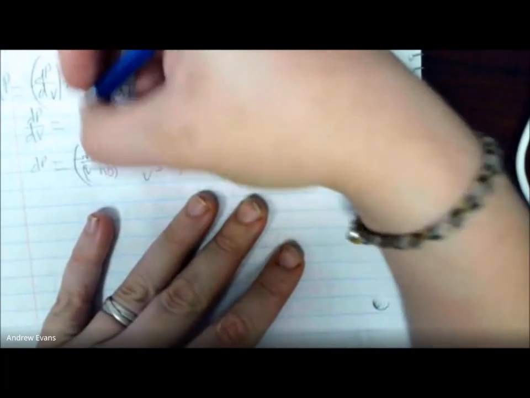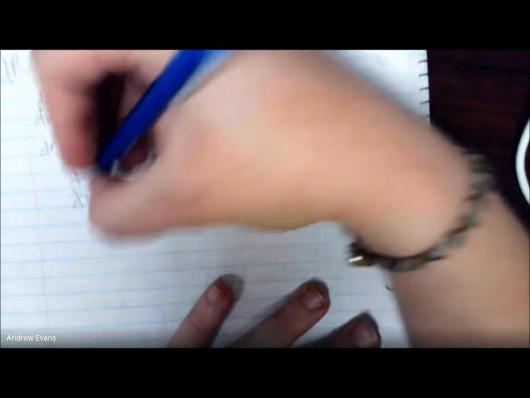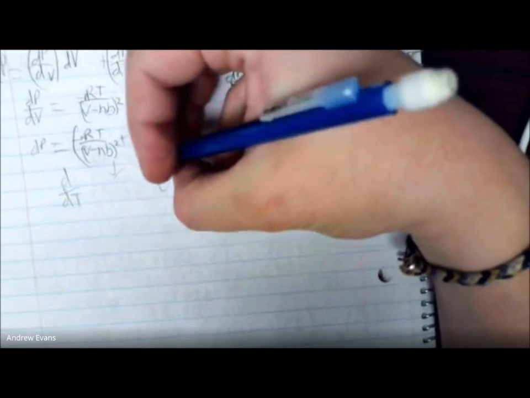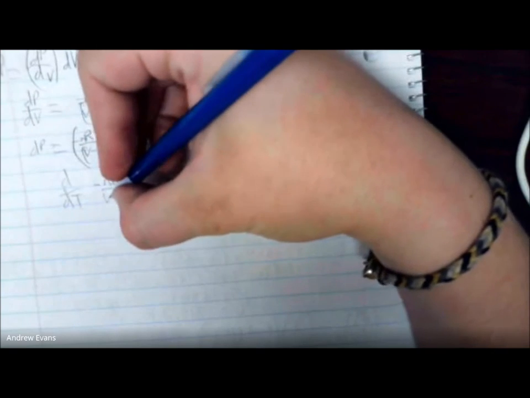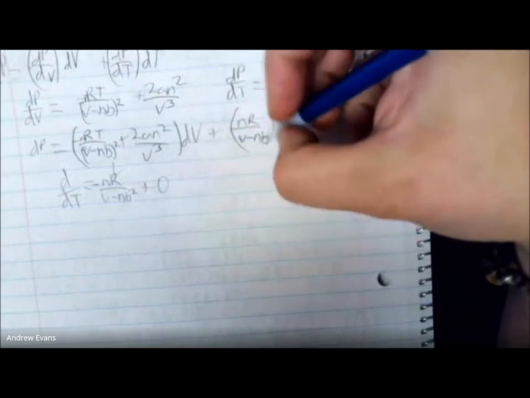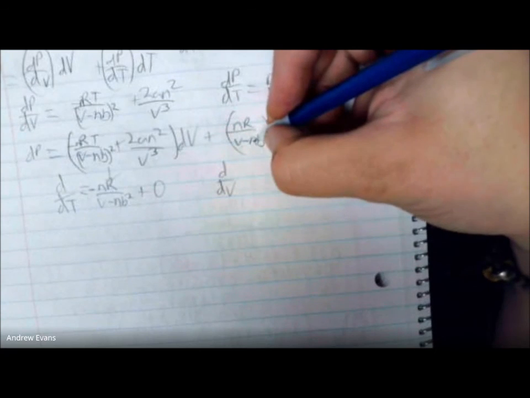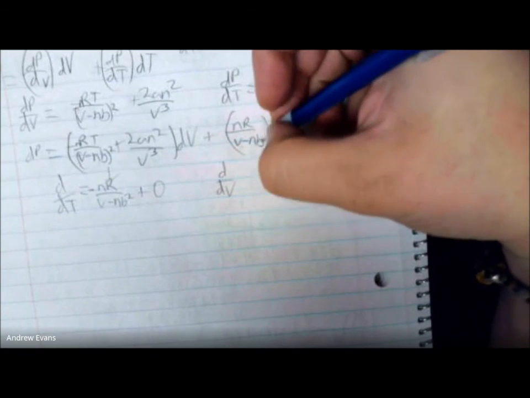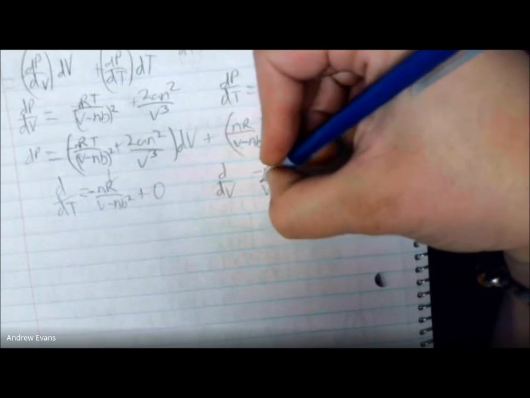But prove that this is a state function. So if I take this and I do the d over dT to this, this part is going to drop out, and this goes to negative nR over (V minus nb) squared. If I do d over dV to this term, this is just going to be negative nR over (V minus nb) squared.